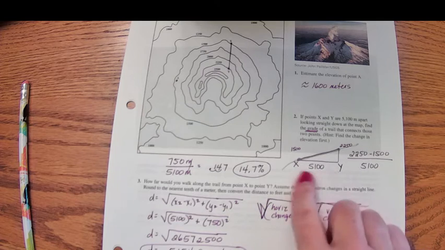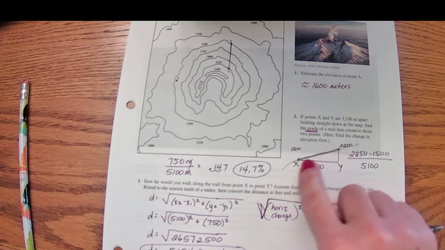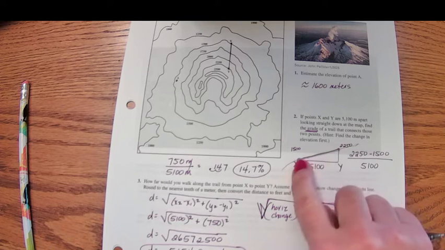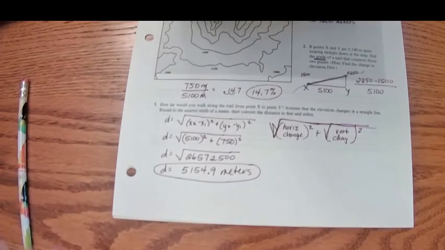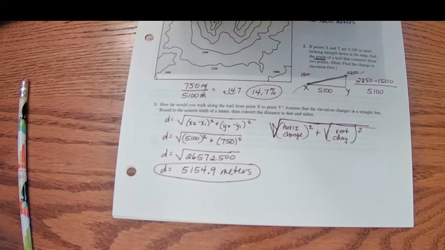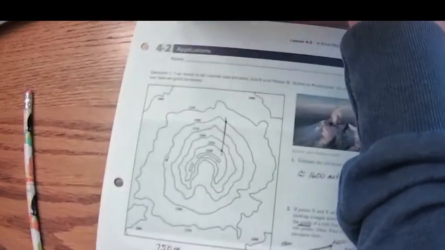The horizontal distance between them is 5,100 meters, but if you had to walk the path, which is along this incline here, that would be 5,154.9 meters.